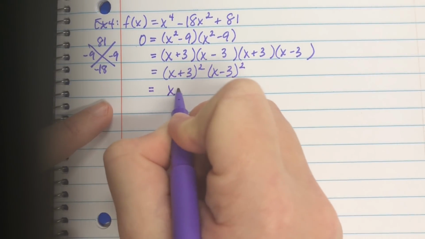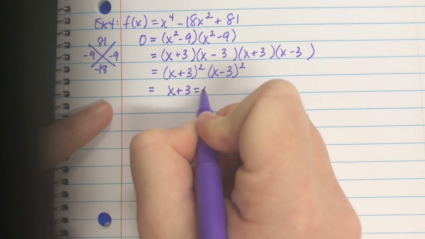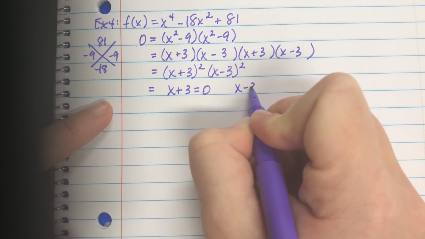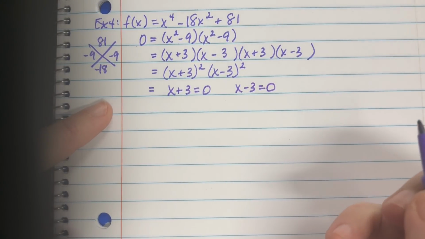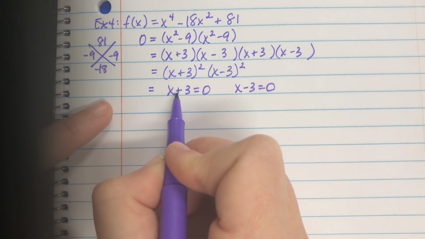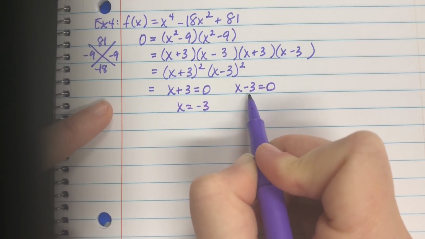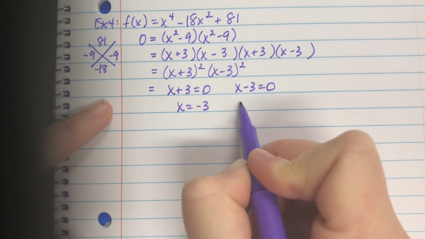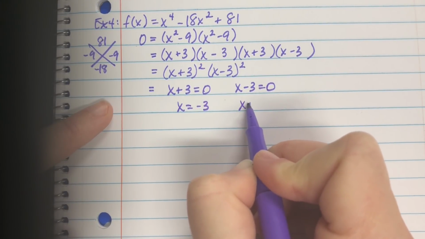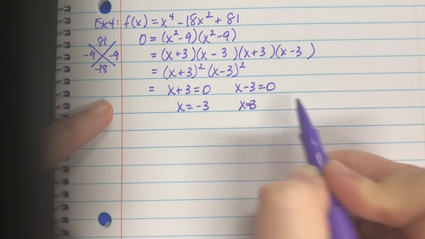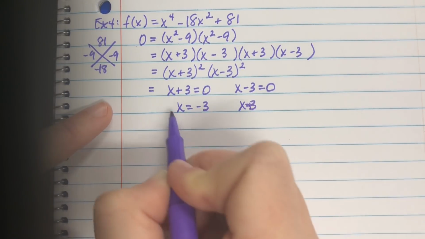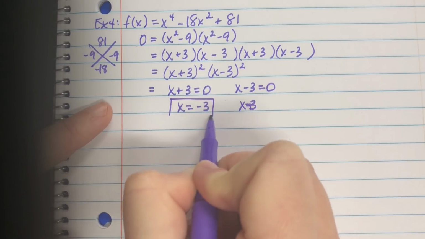We're going to set each one equal to 0. Positive on the left means it will be negative on the right. Negative on the left, when I move it, it will be positive. So I've got x equals negative 3.